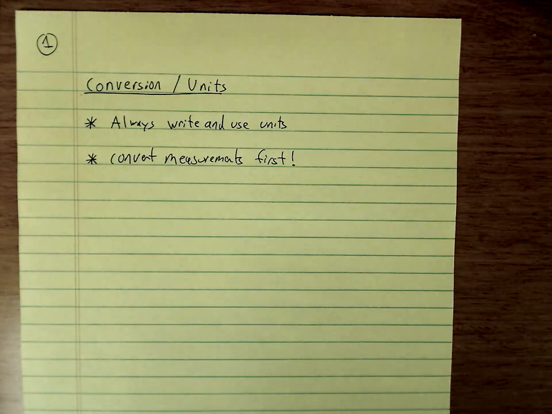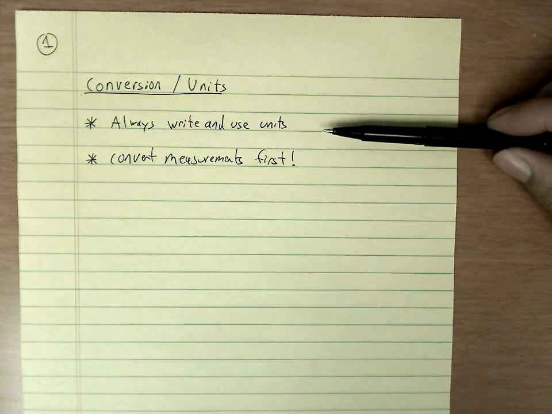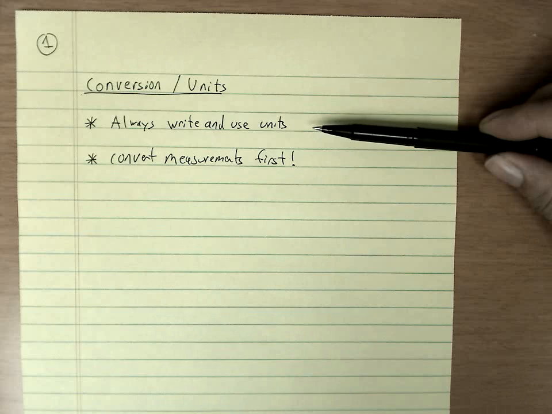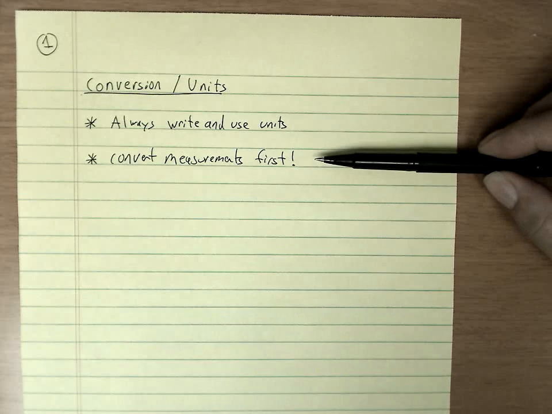Thanks for tuning in for today's lecture on conversions and units. We're going to keep two rules in mind through this lecture. Number one, to always write and use units. That means numbers have a label beside them. And two, to convert measurements first.